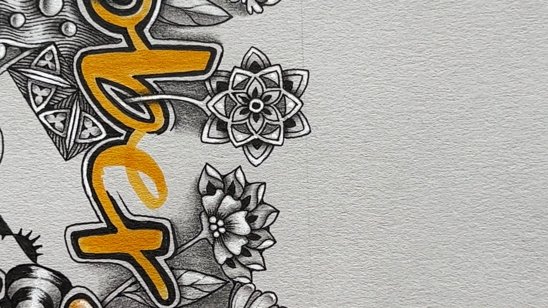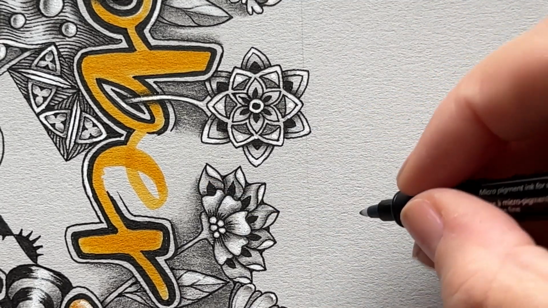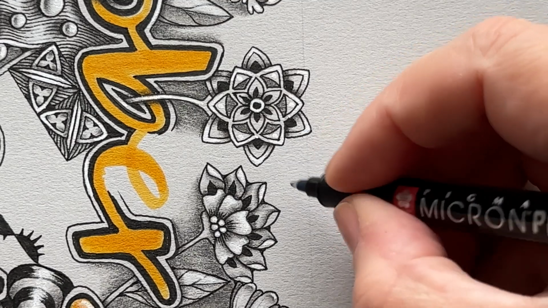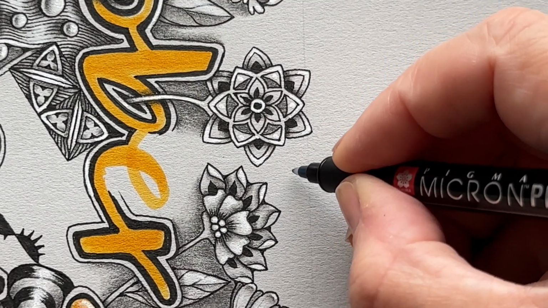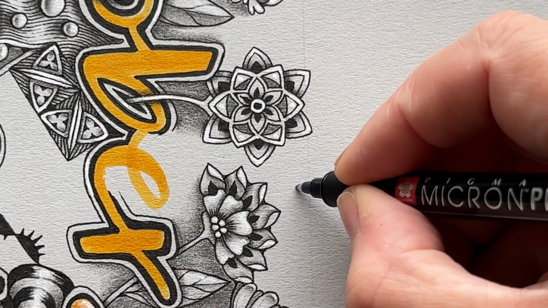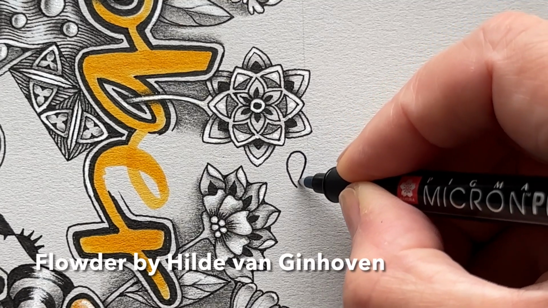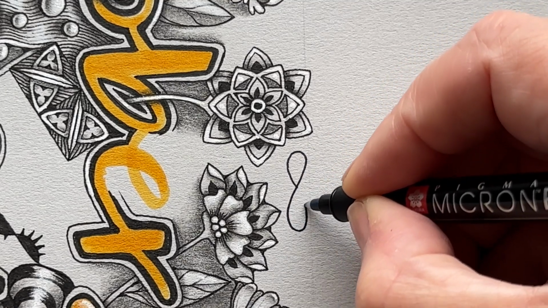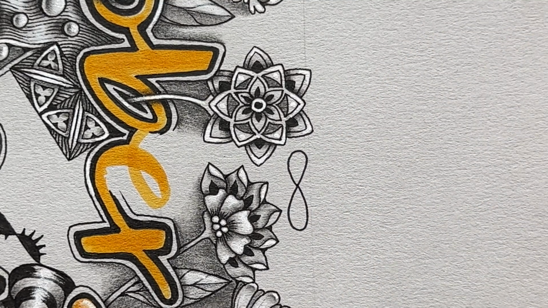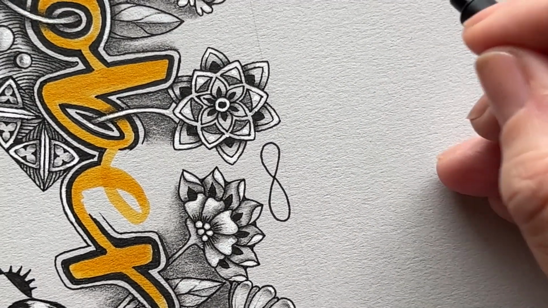So, wrong pen, here's the right one. I will start with, actually it's a figure or a number 8. And it doesn't need to be perfect, it doesn't need to be symmetric.